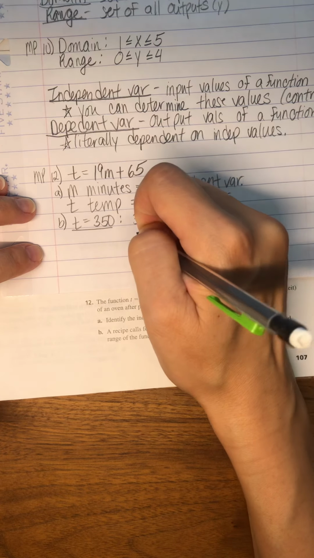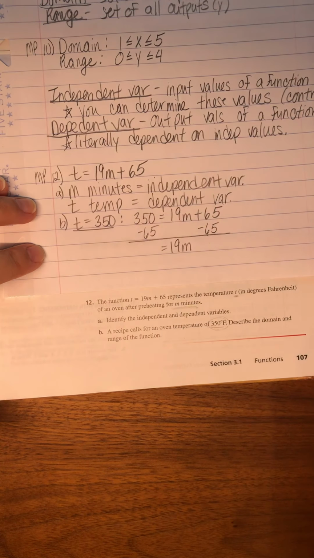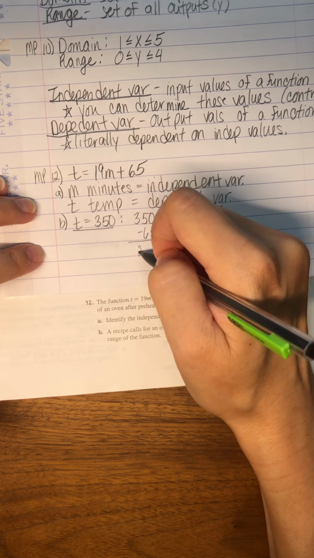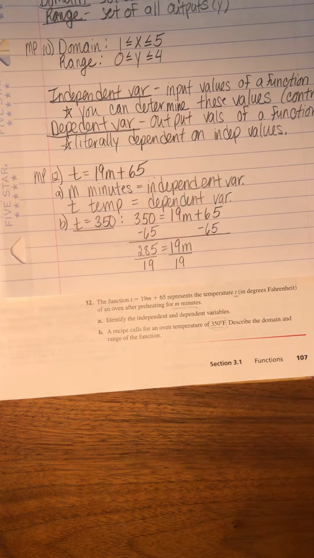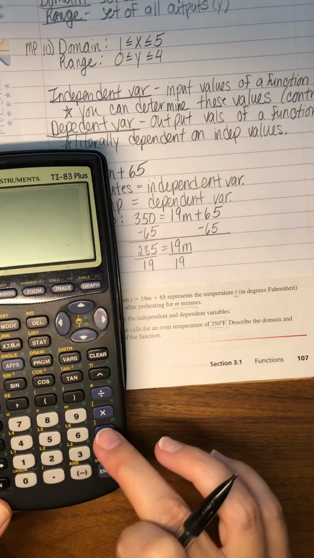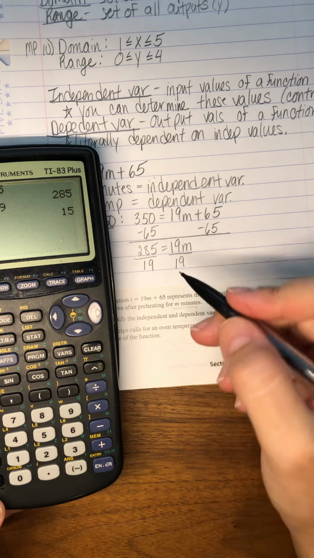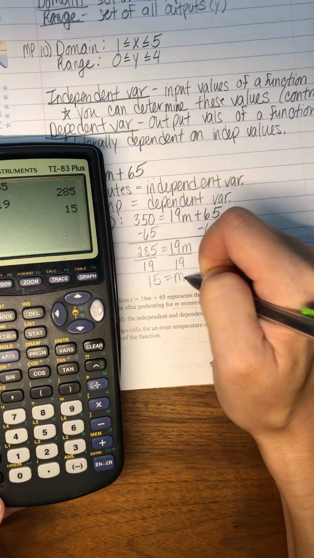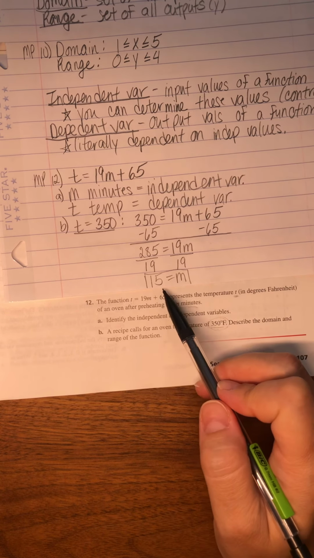So let's subtract 65 from both sides. Here I'm left with 19m equals, this would be 285. And then I'll divide both sides by 19. And I'm gonna use my calculator here just to make sure that I get this correct. So let's see, did I subtract correctly first? Minus 65, 285, yep, divided by 19, and I get 15. So 15 equals m. Now remember that our time is starting from 0. So it's starting from 0 and it's going up to 15 minutes.